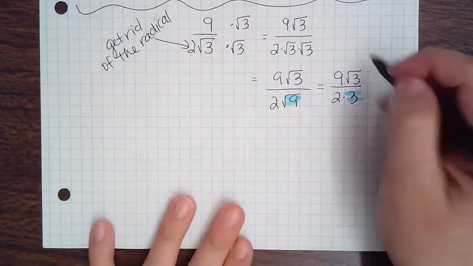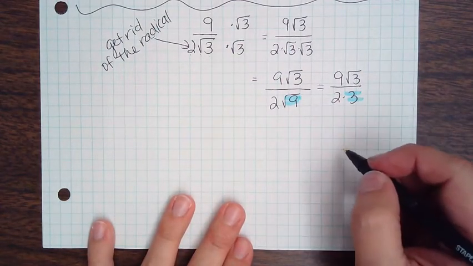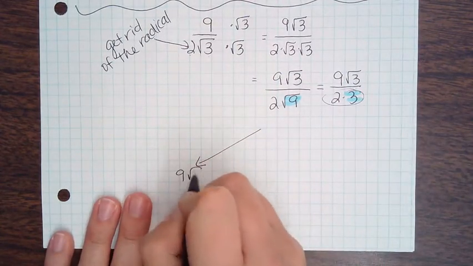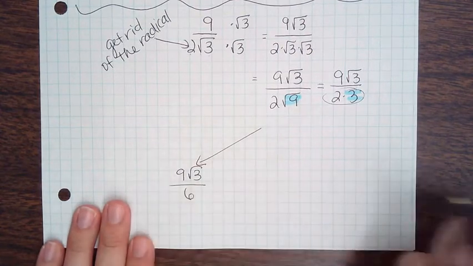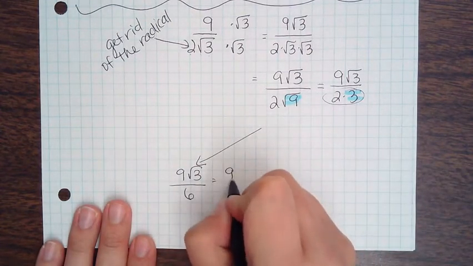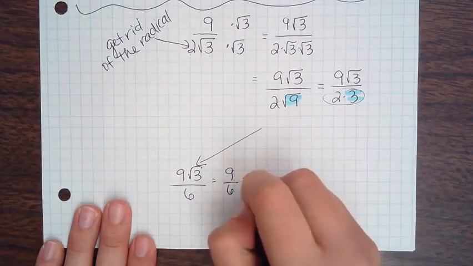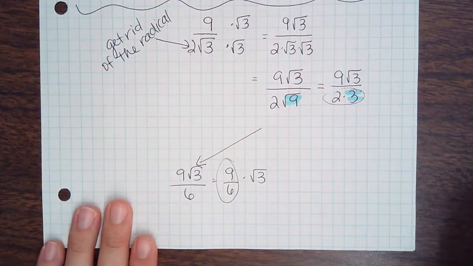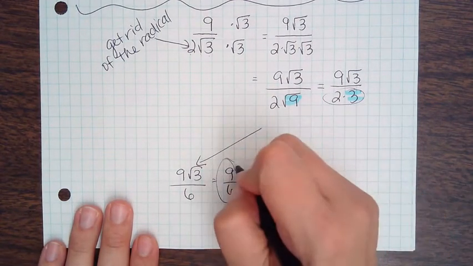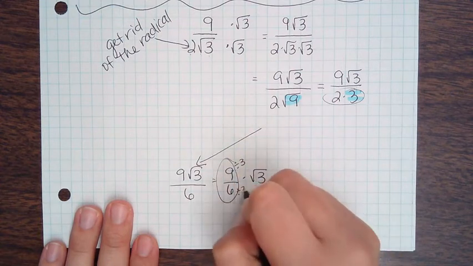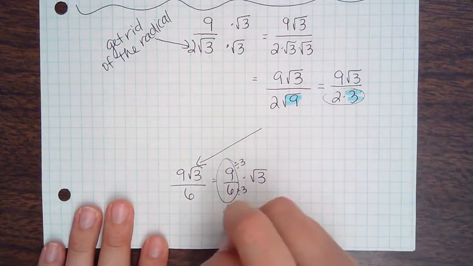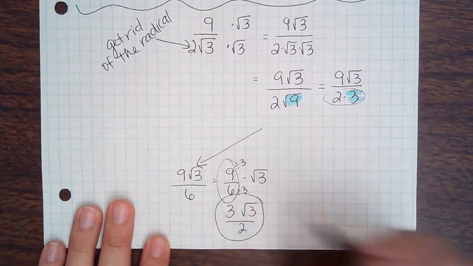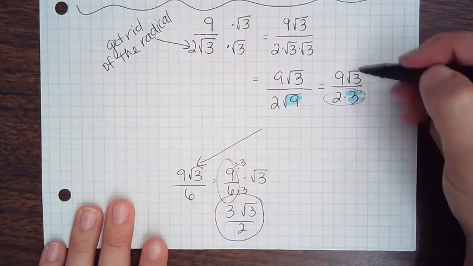Now I look at this and I think, okay, what can I do? Well, I could probably combine those. That's one way to think of it. So 9 root 3 over 6. This is the same as saying 9 over 6 times root 3. 9 sixths as a fraction can be simplified, and the number that goes into both of those is 3. So I can divide the top and the bottom by 3, and I get 3 root 3 over 2. That's my answer.